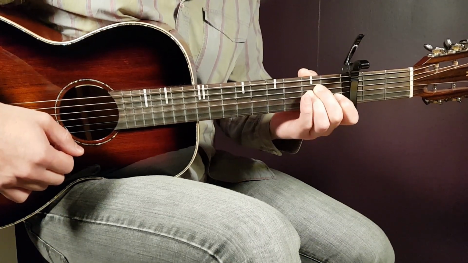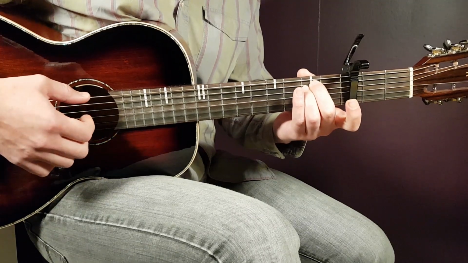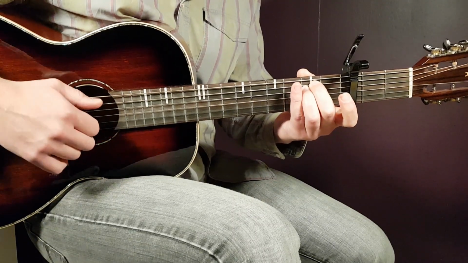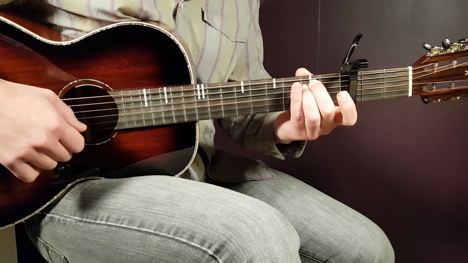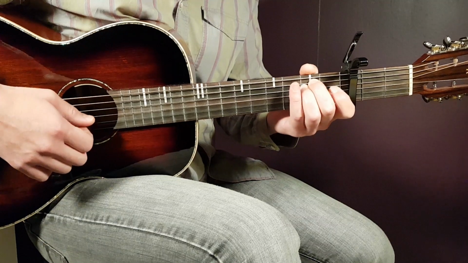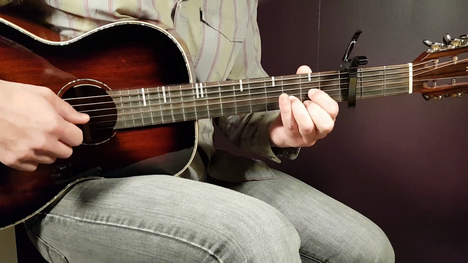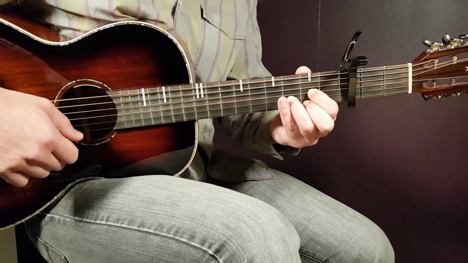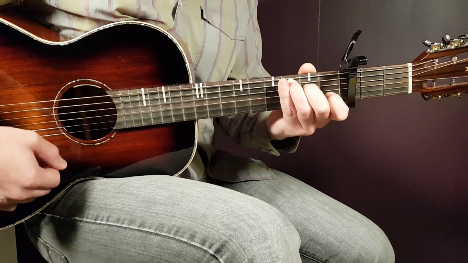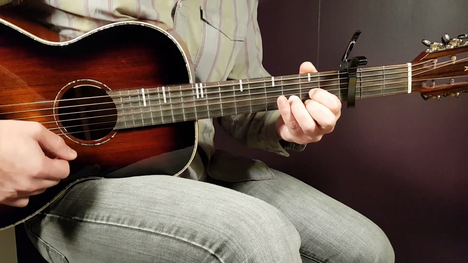That's the E minor. Just move up to this position here. And you have open E, 2nd A, 2nd D, open G, open B, and open E. And the final chord is D. So that is open D, 2nd G, 3rd B, and 2nd E. So there you have the order of the chords: C, A minor, E minor, and D.